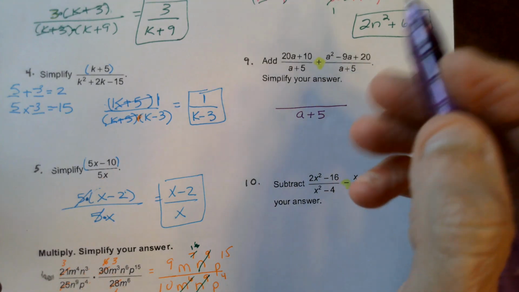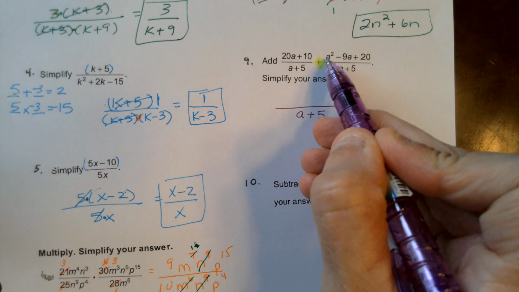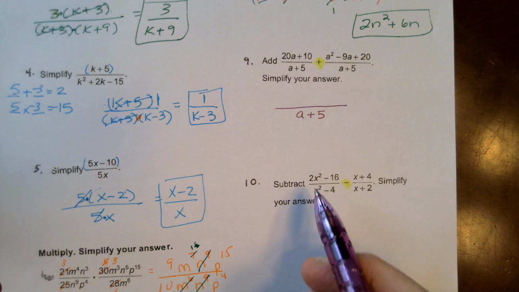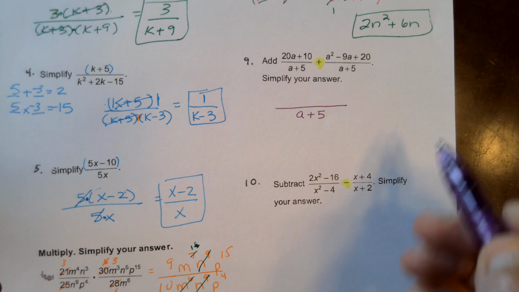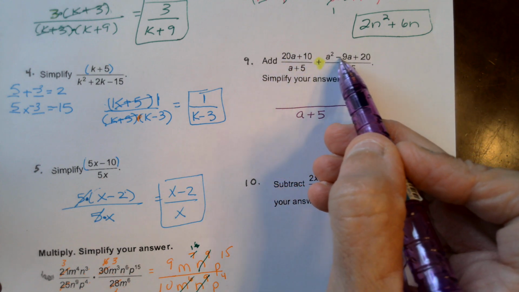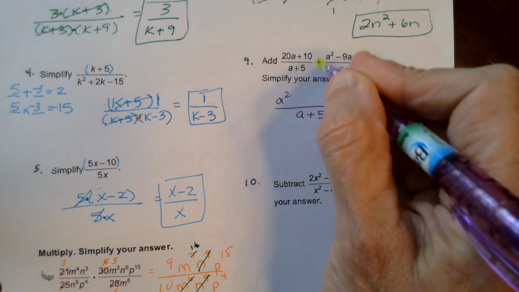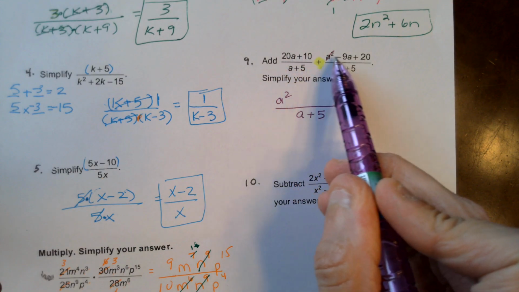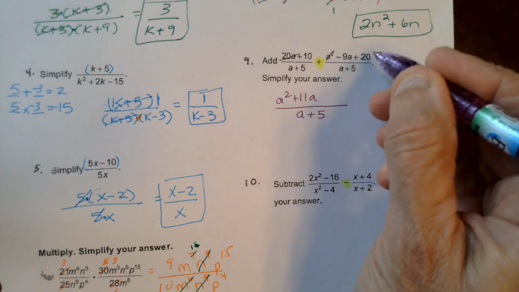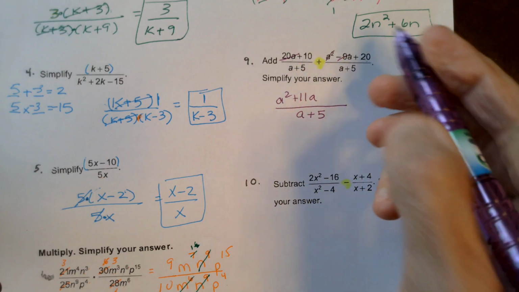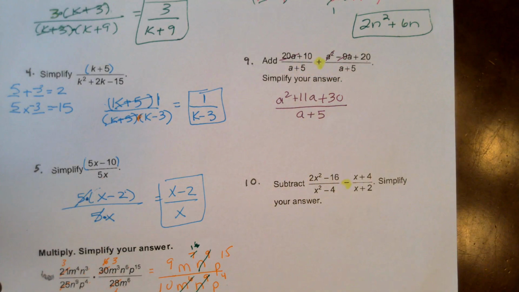So I'm going to look up here. This is plus, so these are all going to be the same sign, whereas the other one down here is negative, so I got to be careful because that switches both signs. So I've got, let's see, any other a squareds? Nope, just one a squared. And then I've got 20a minus 9a, so that's 11a. And then I've got 10 plus 20, and we got 30.